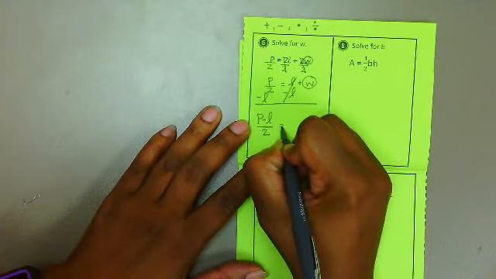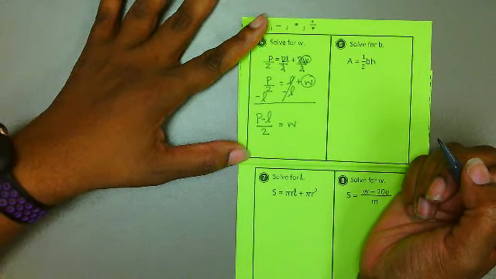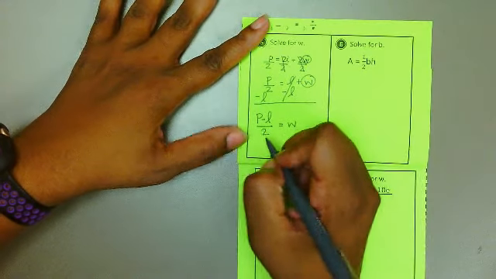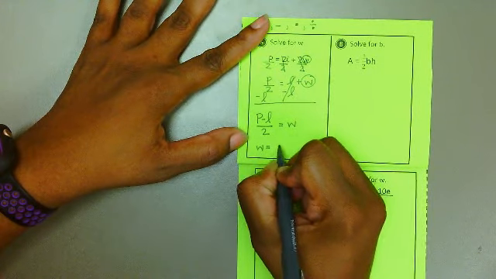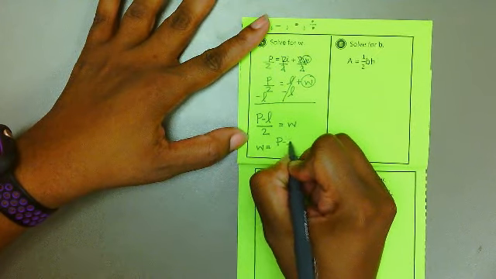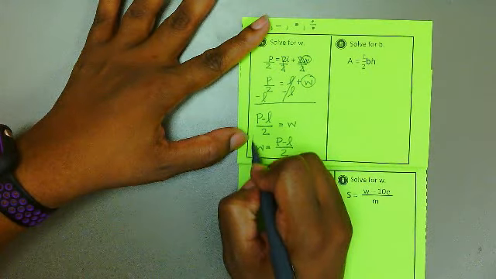Can I leave it written that way? No, it needs to be in variable equals form, so thank you for that. W is equal to P minus L divided by 2. This one is my solution.